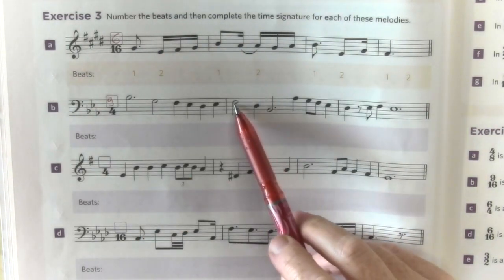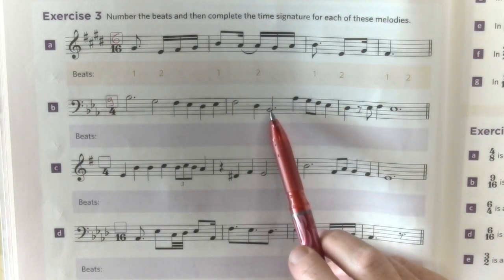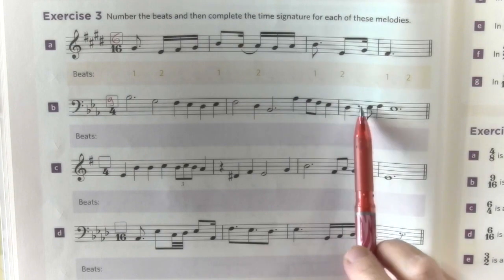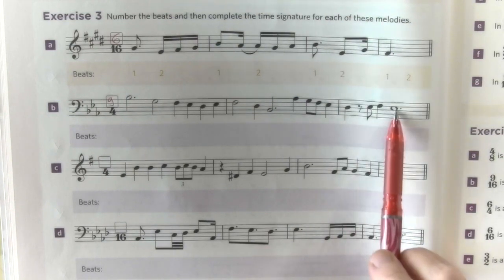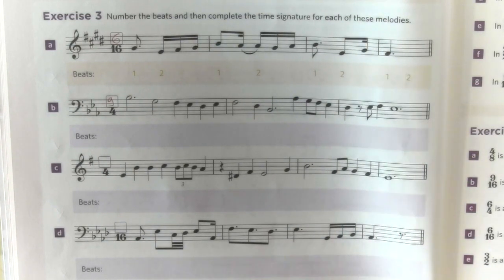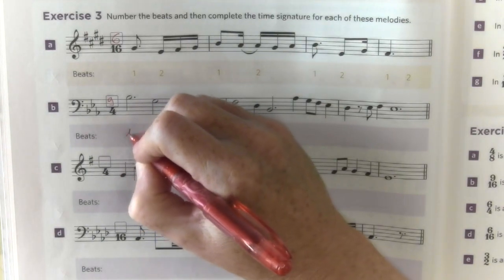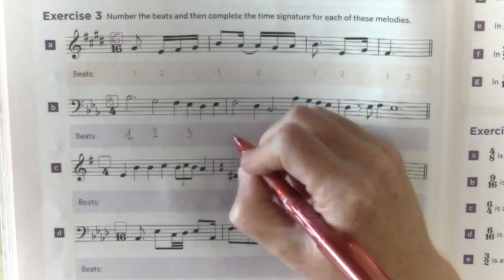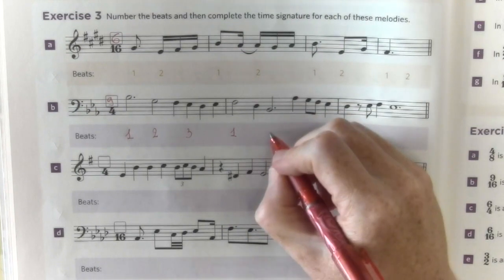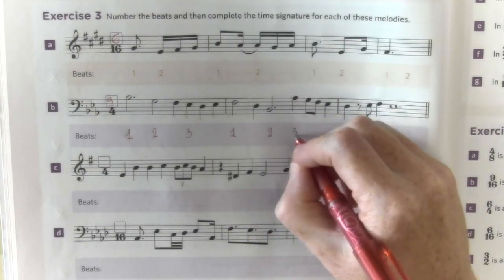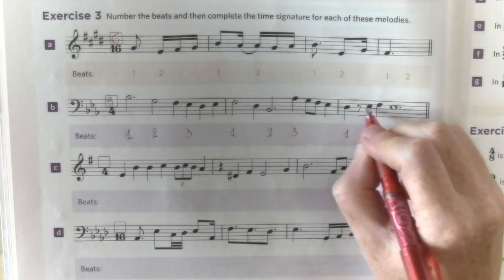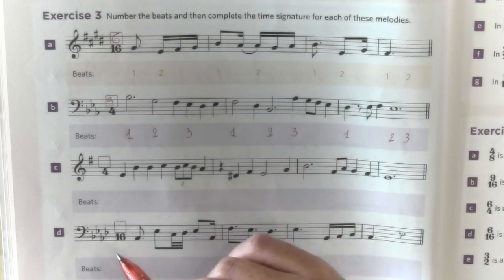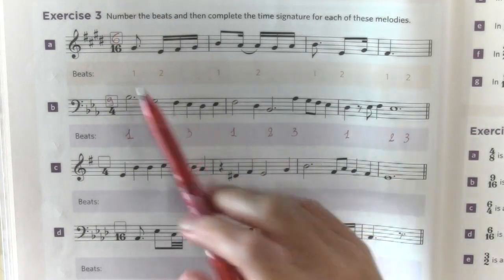Let's double check. 1, 2, 3, 1, 2, 3 crotchets, yeah? 1, 2, 3, 1, 2, 3, 1, 2, 3, 1, 2, 3. So the beats, 1, 2, 3, 1, 2, 3, 1, 2, 3, and so on. 3 times 3 crotchets, so 9/4.